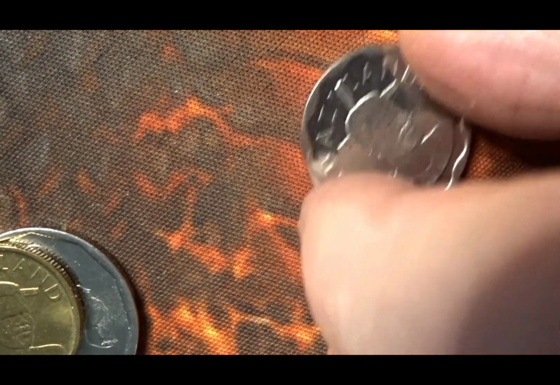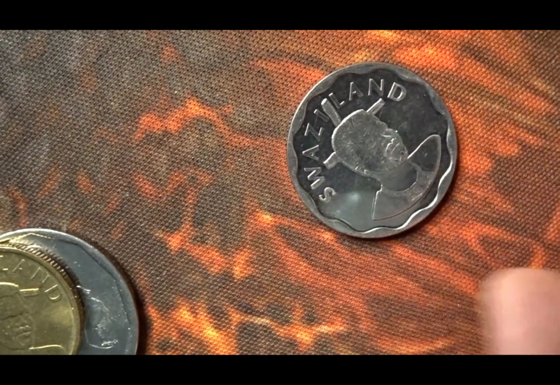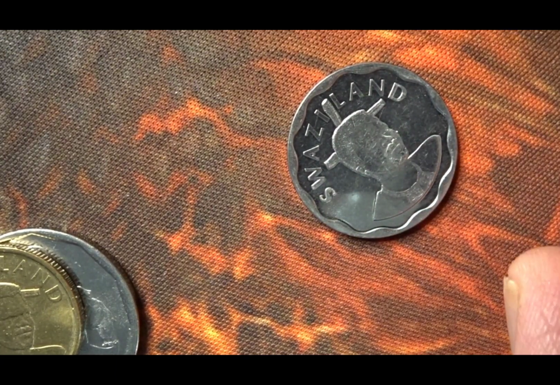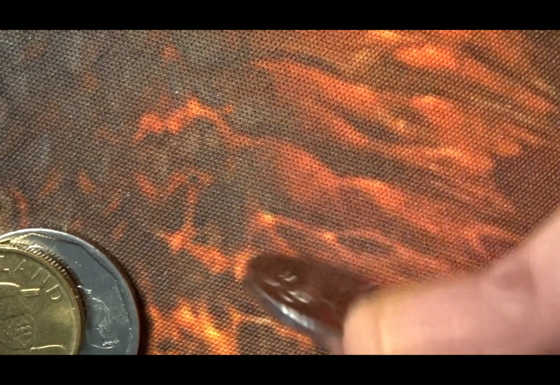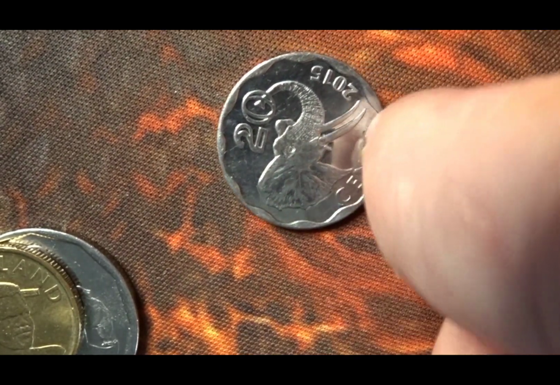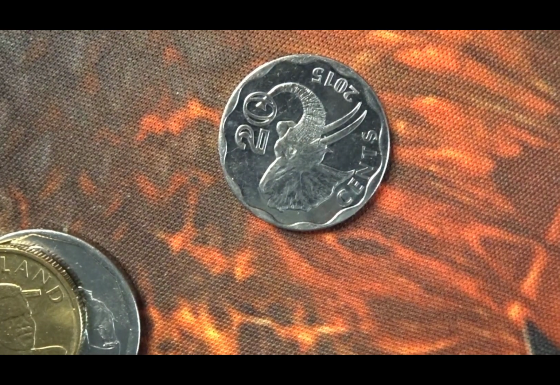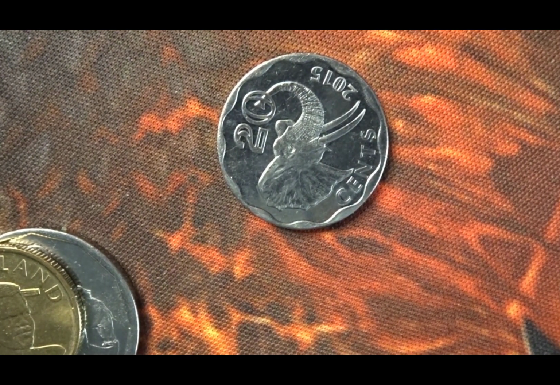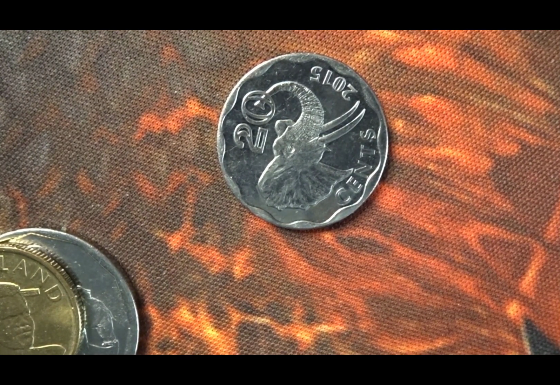shows the head of state, I believe it is, along with the country name. On the reverse, this is one of the animal coins from the animal coin. It's a 20 cent. It's from 2015. It has an elephant, the value and the year on this side of the coin.